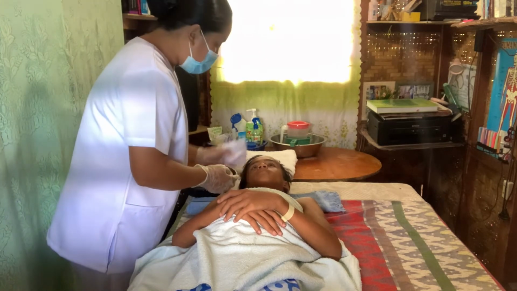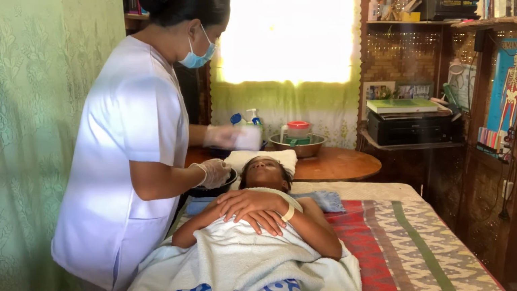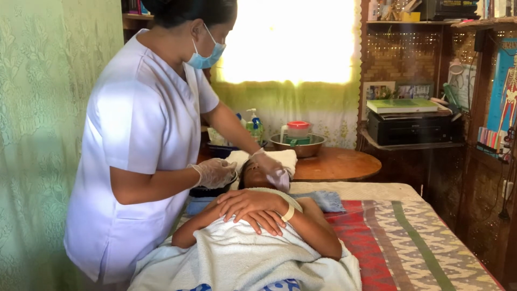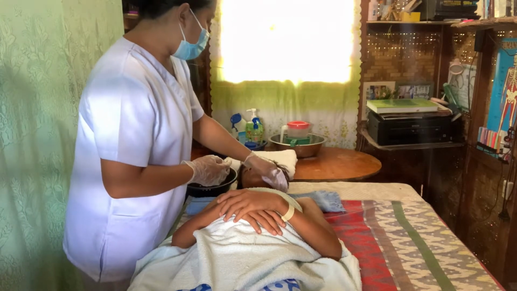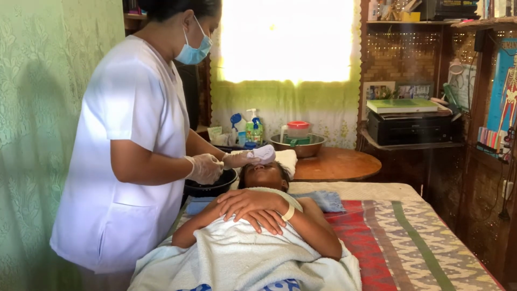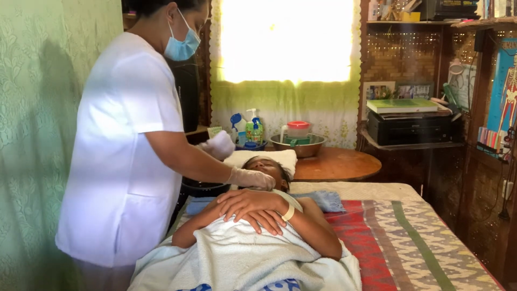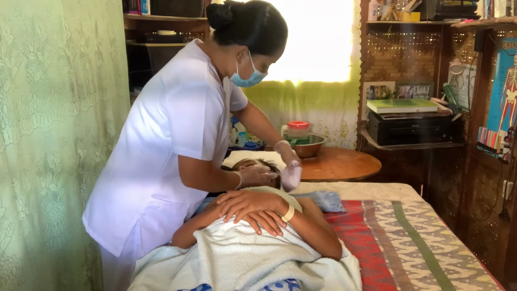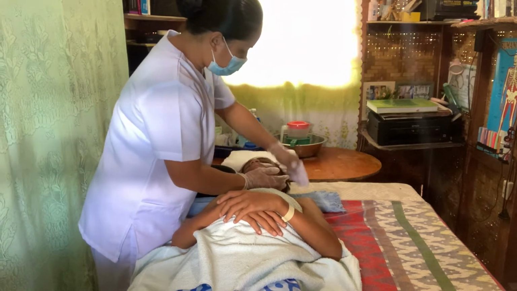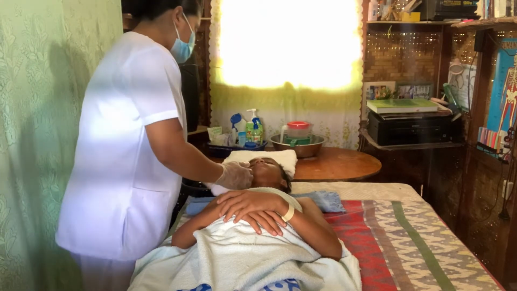Forehead to cheeks, then forehead to the other side of the cheek, the nose, ears, to the neck.